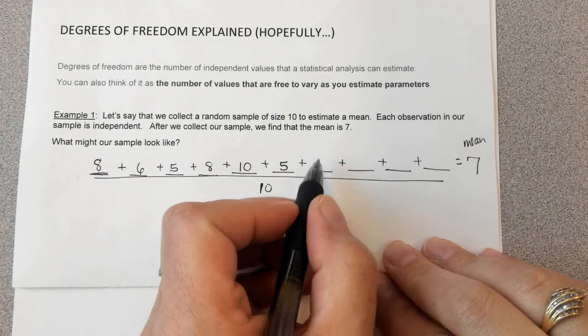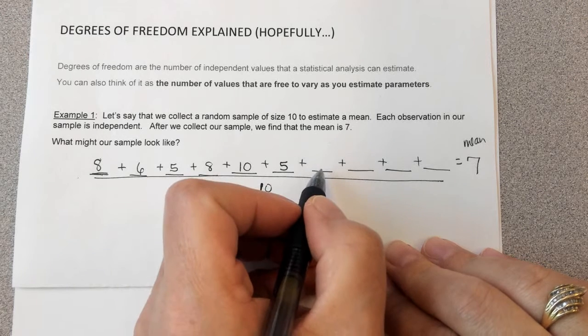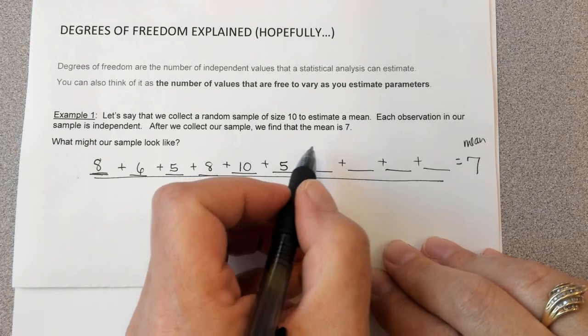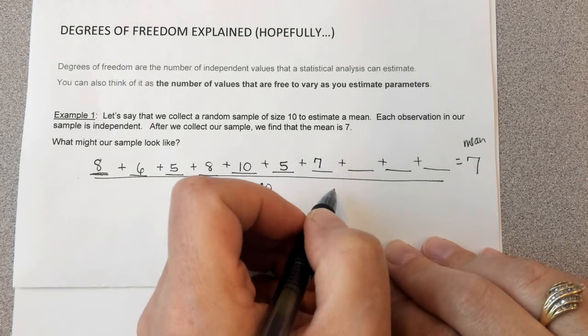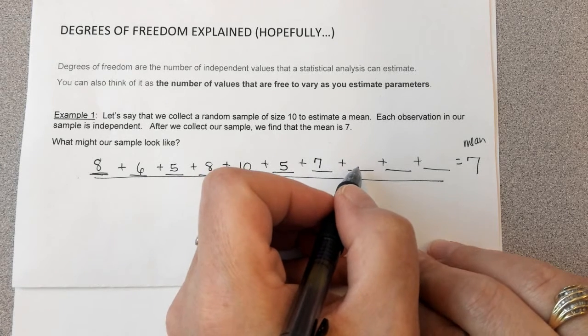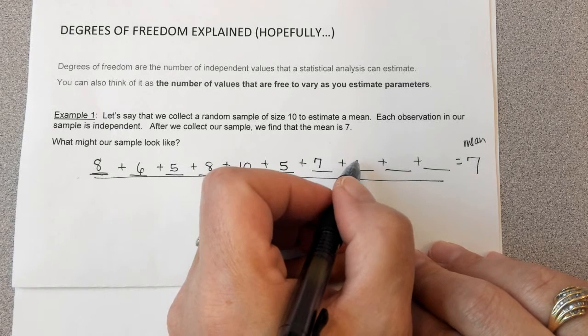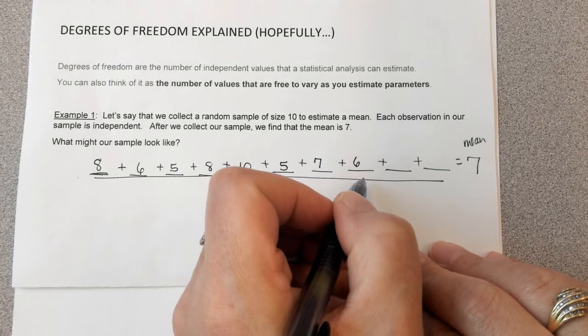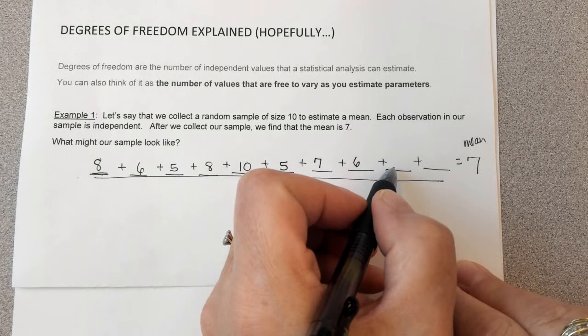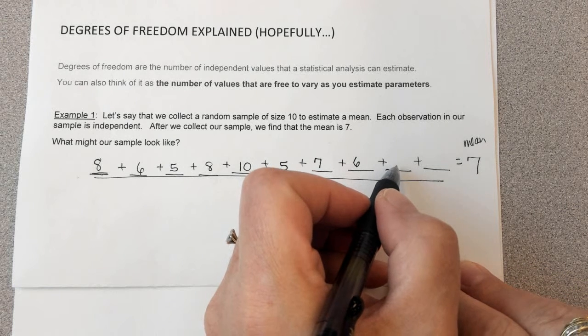Seventh bunny rabbit, it could weigh lots of different things. Its weight is free to vary. So maybe it weighs 7. Bunny rabbit number 8, its weight is free to vary. It can be lots of different numbers. So maybe it weighs 6 kilograms. Bunny rabbit number 9, it can weigh lots of different things.